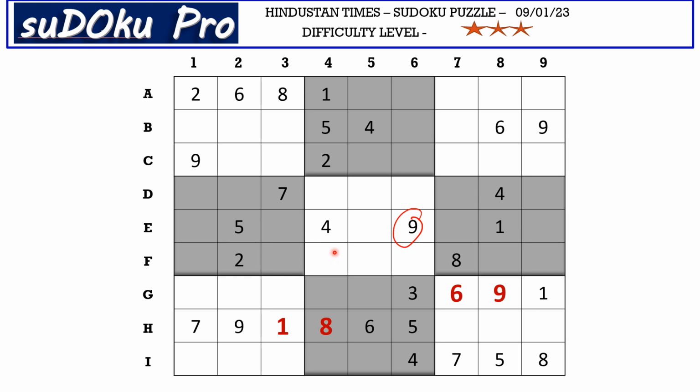Now in that case, here this 9 blocks these two cells. So 9 has to be in one of these two cells, but luckily we have a 9 blocking from here. So 9 goes here in I4.